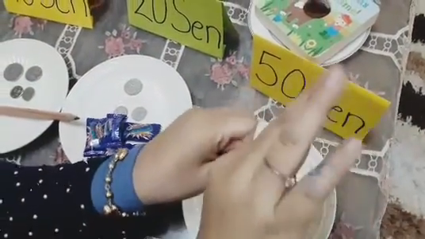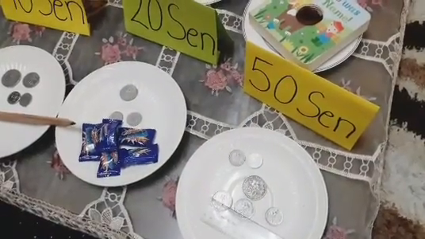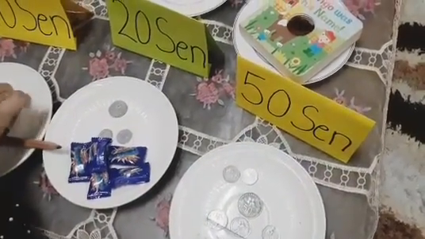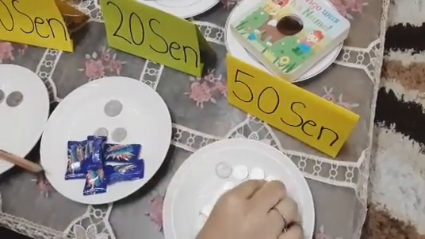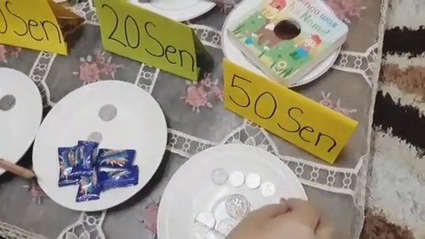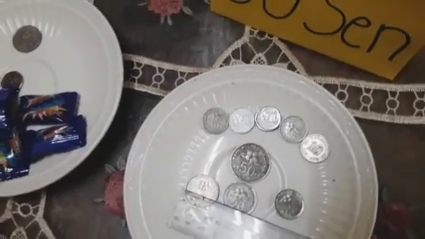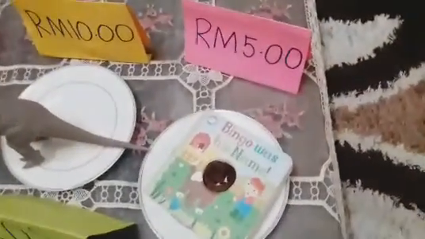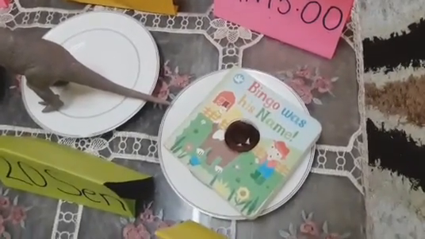Maksudnya 10 sen, 20 sen, 30 sen, 40 sen, 50 sen. Sama je. Sama saja.